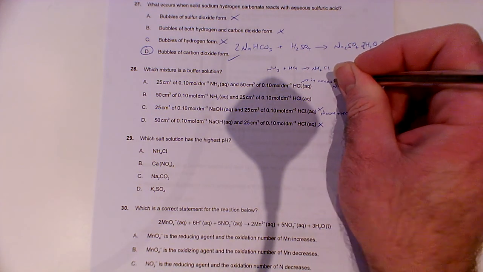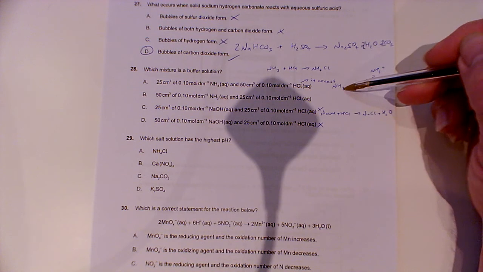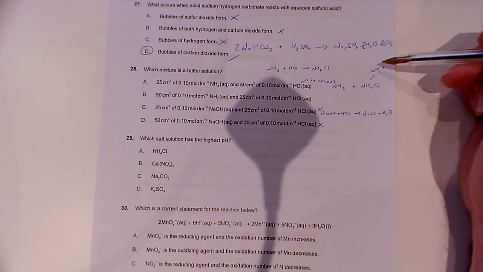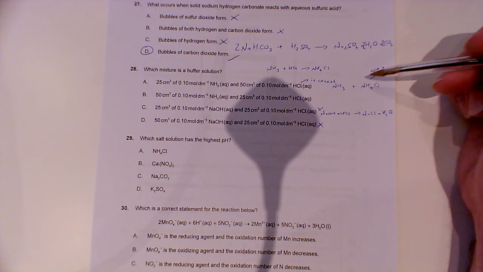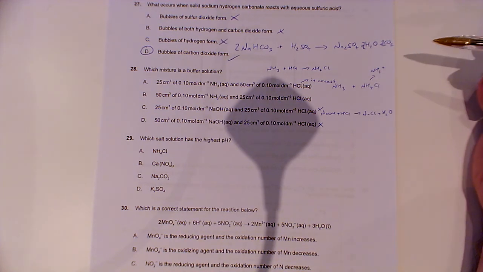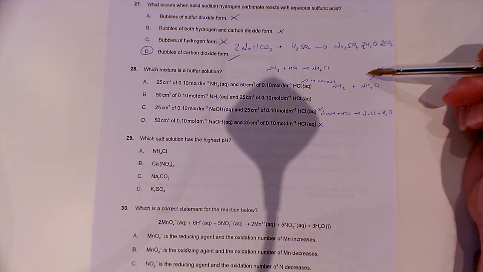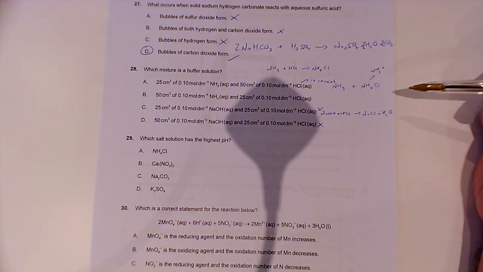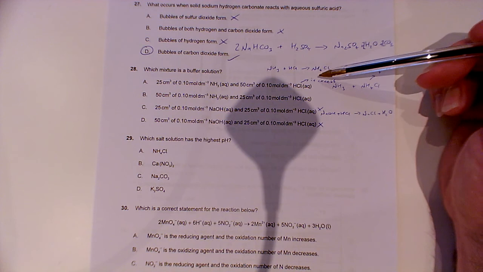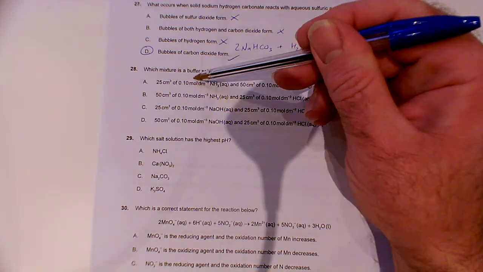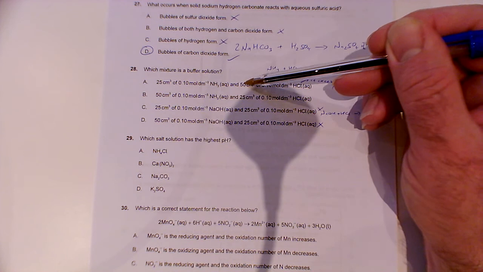Now the idea of a buffer system is that I have a healthy reservoir of both things. I need quite a lot of ammonia and I need quite a lot of ammonium. So that's the idea of the buffer system. It doesn't have to be 1-to-1, it depends on what pH I want, but I need a reasonable amount of both present, the base and its conjugate acid. In this reaction, I'm not going to have any base left because the hydrochloric acid's in excess, because we can see they're the same concentration, but I've got double the volume of the HCl.